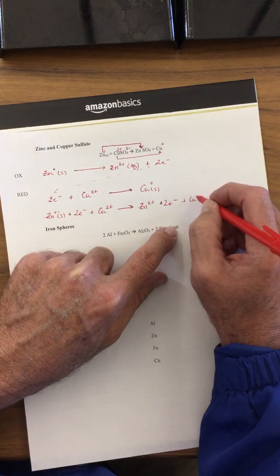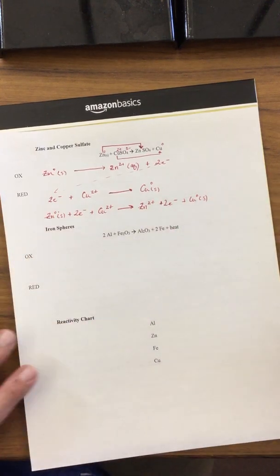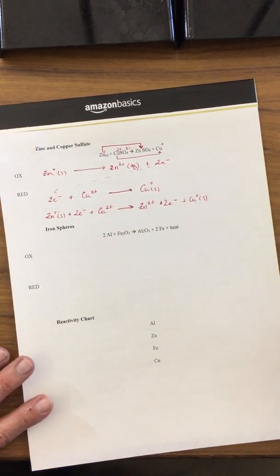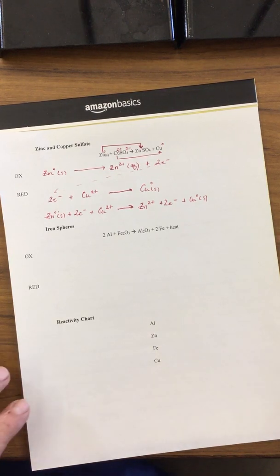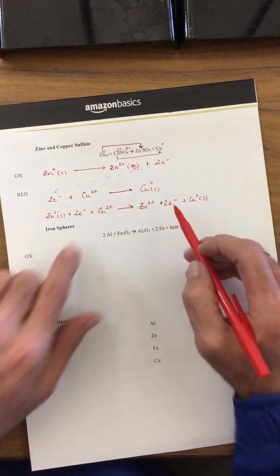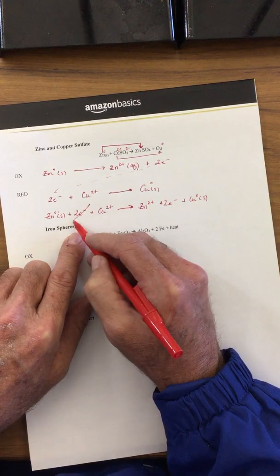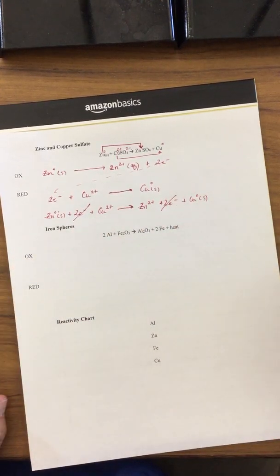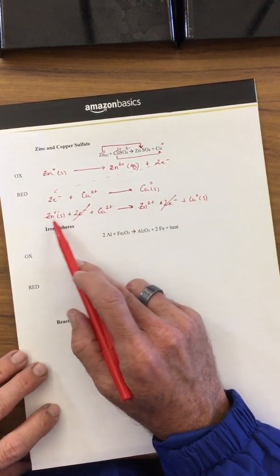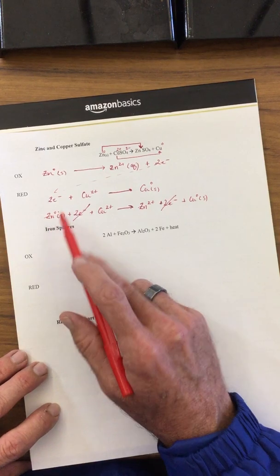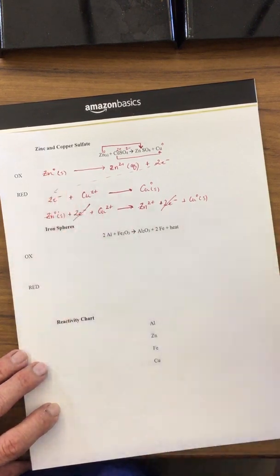And we have the solid copper. So just like an algebraic equation, we have the same thing on both sides that can be canceled, and those can be canceled. And this is giving us a net reaction from these two smaller reactions.